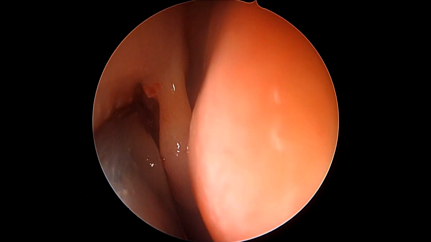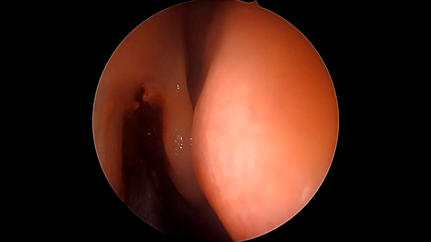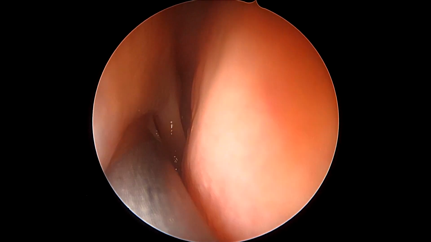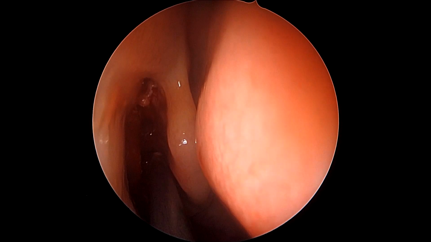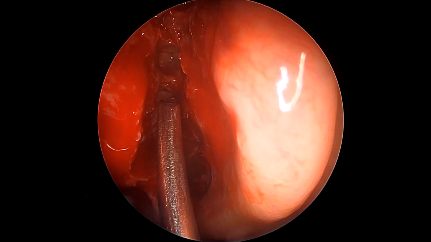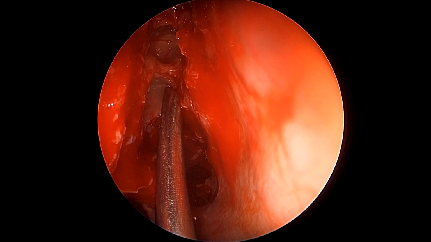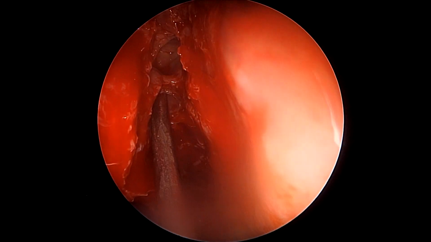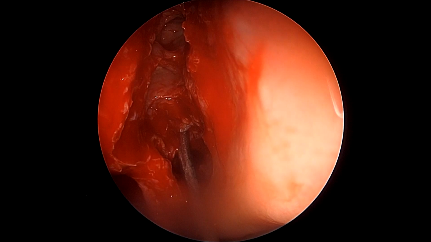Now we are using the Hajek-Kofler punch to bite off some of the anterior wall of the agger nasi. This could be done as a standalone procedure, or sometimes, as Peter Wormald advocates, using an axillary flap over the anterior wall of the agger nasi. This has an advantage of giving us a head-on view and working for a longer length of time using a 0-degree endoscope.